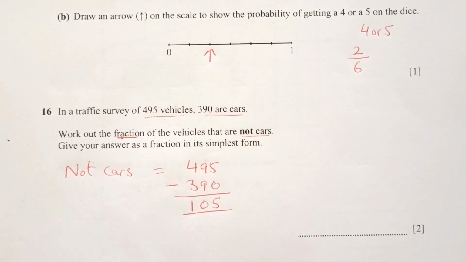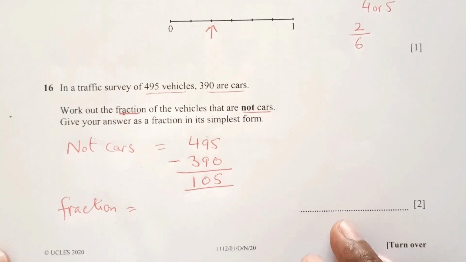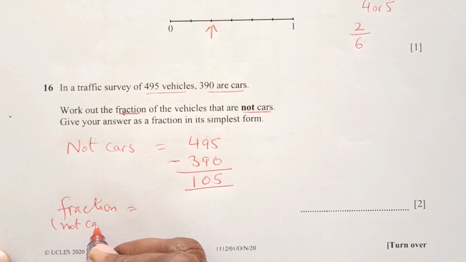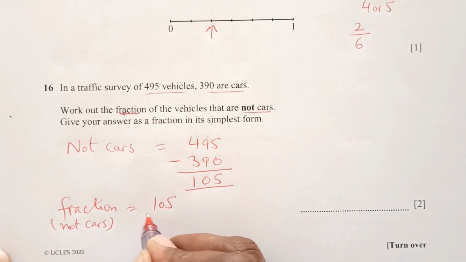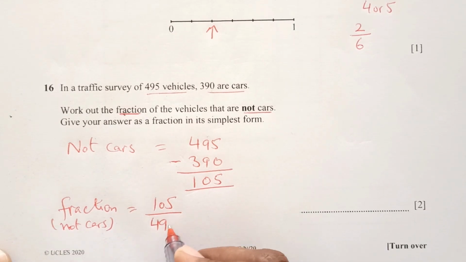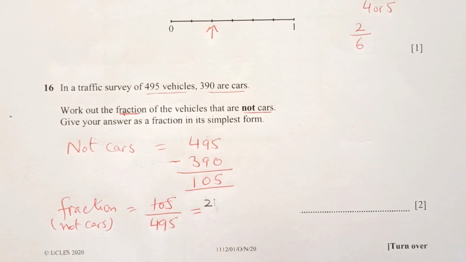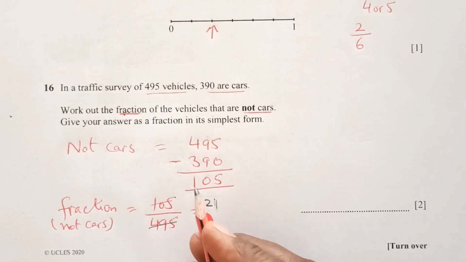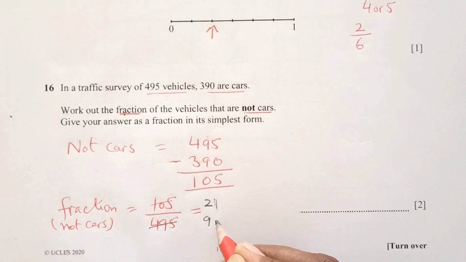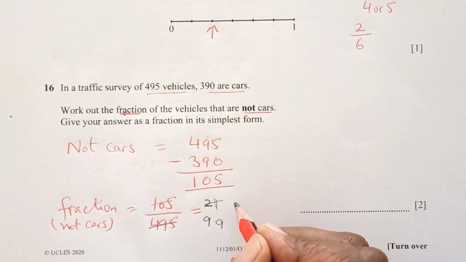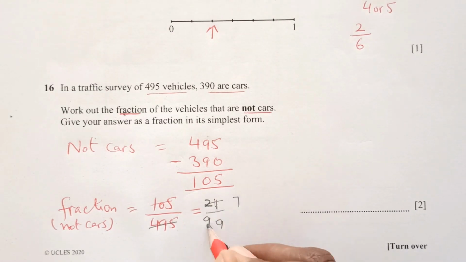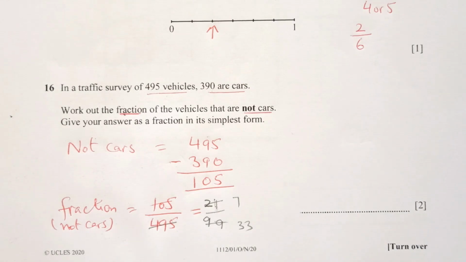So now we need to find the fraction for that. The fraction of not cars means 105 are not cars out of 495. So 105 divided by 495. We can simplify first by 5: that will be 5 times 21 and 5 times 99. Again you can divide by 3: 3 times 7 and 3 times 33. So the fraction is 7 over 33.